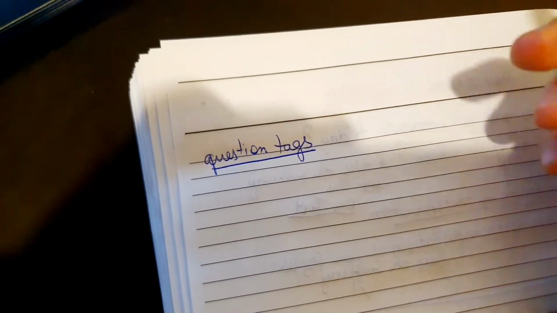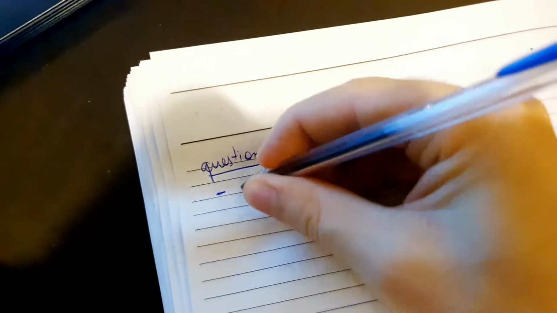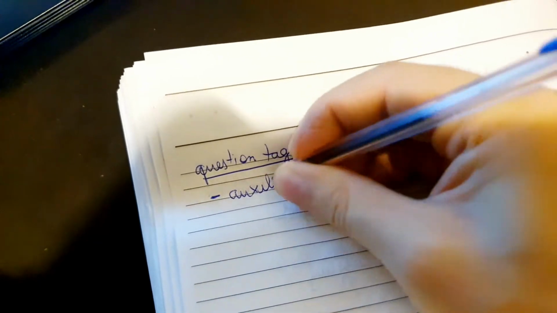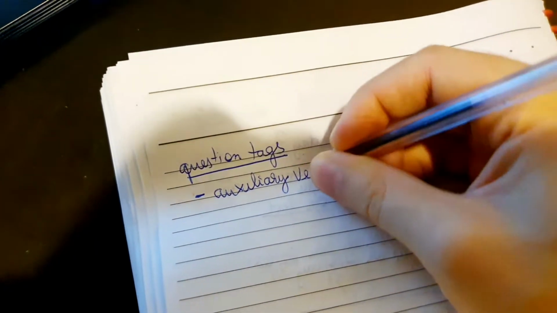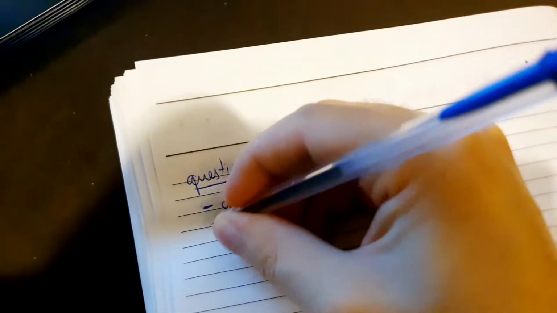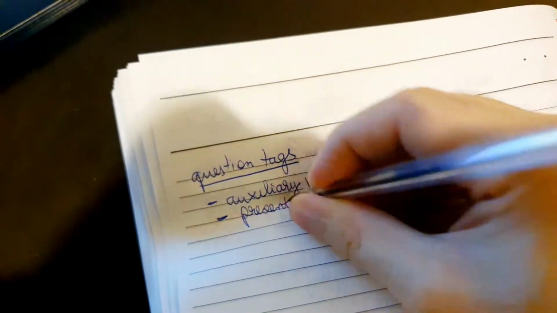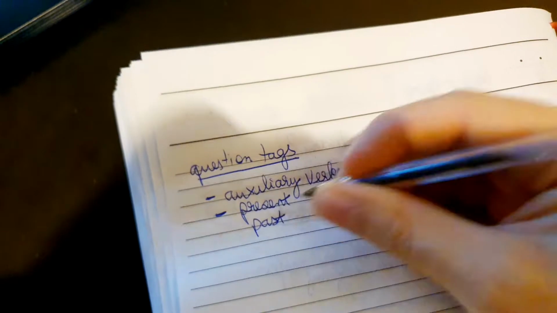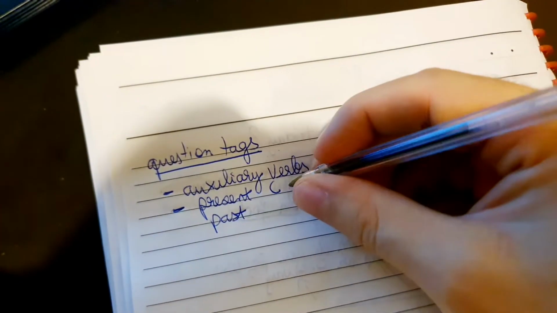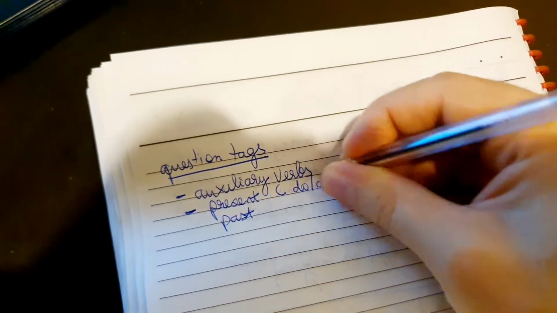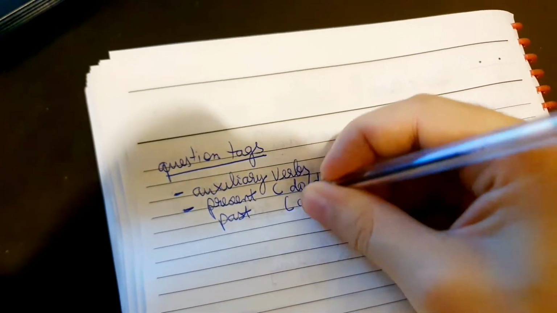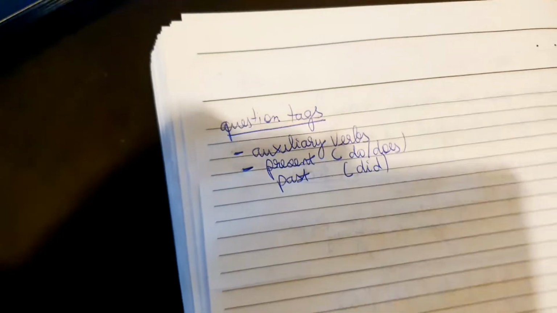And we can use auxiliary verbs. In general, we use auxiliary verbs, but when you want to express an idea in the present or in the past, we use respectively do or does or did in the simple past.